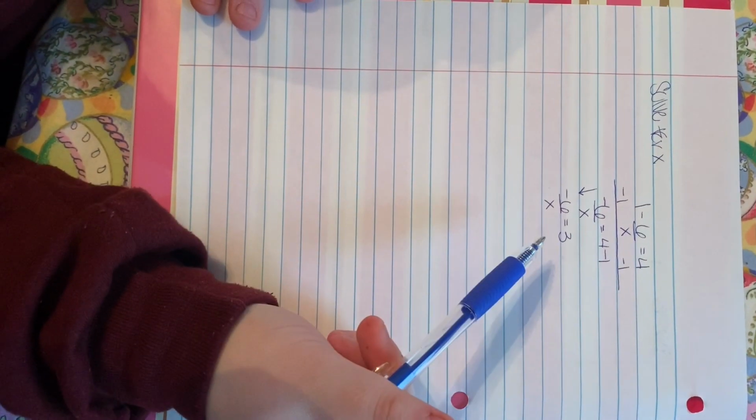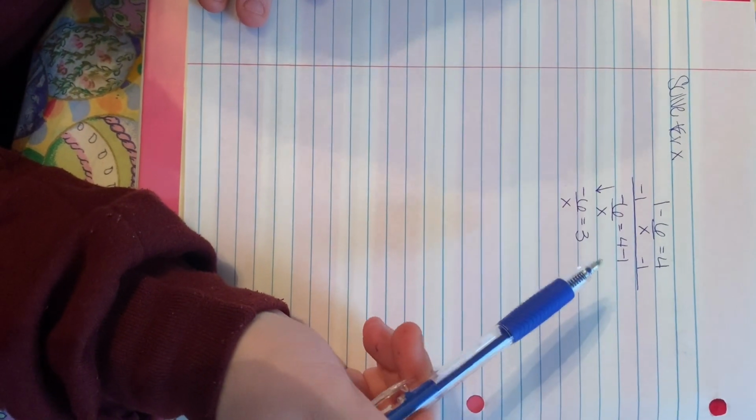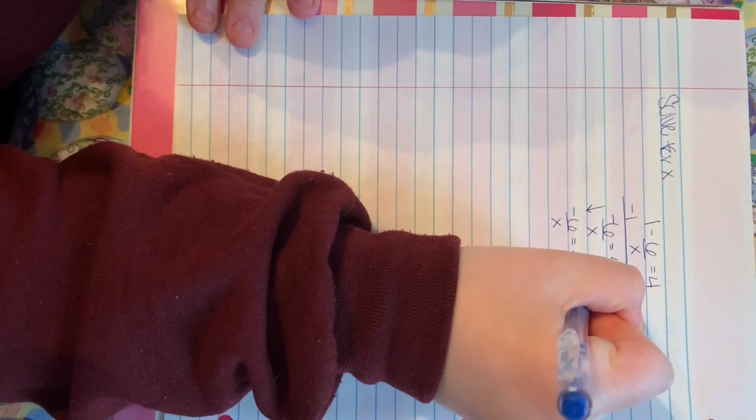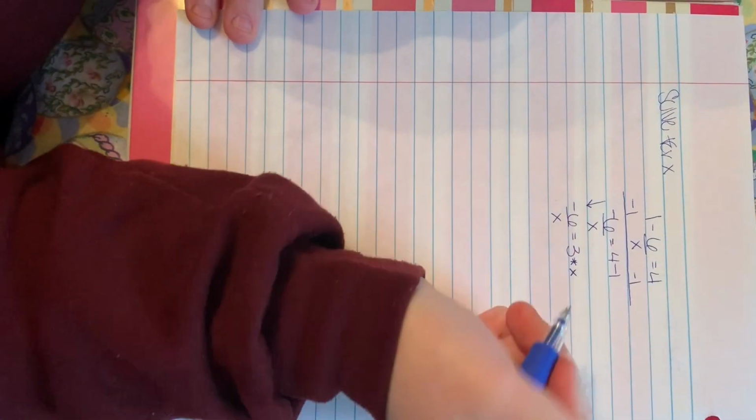Now, with this step, we're going to want to simplify. For this step, we're going to multiply x to the 3. So x times 3, or 3 times x, is going to give us 3x.